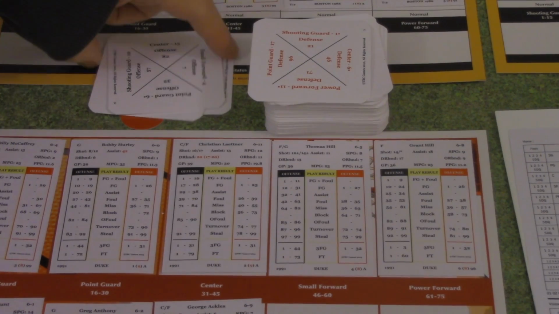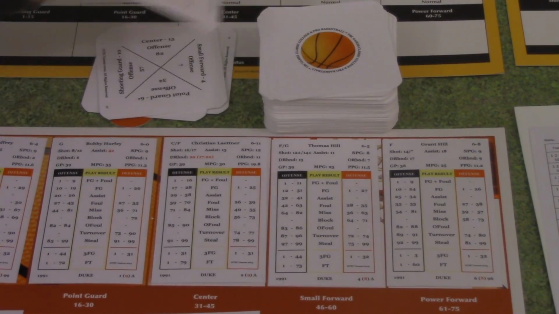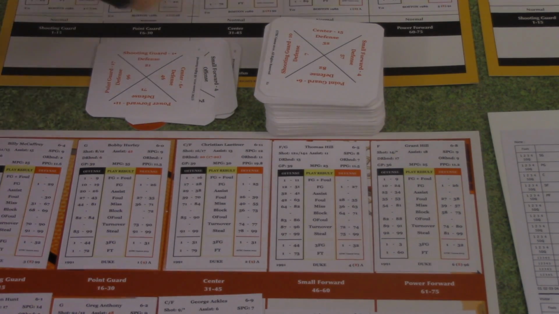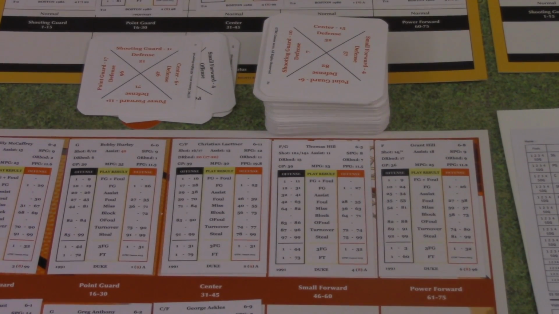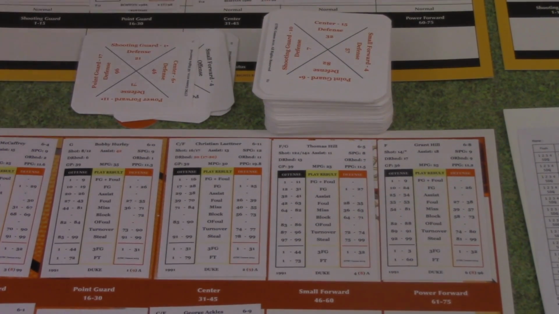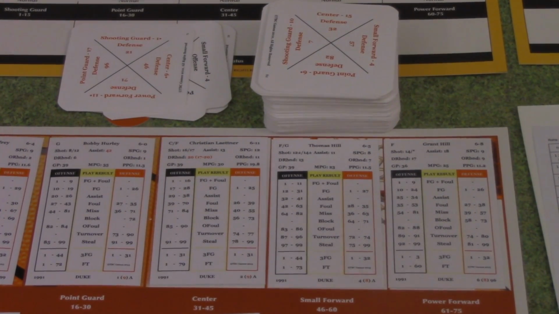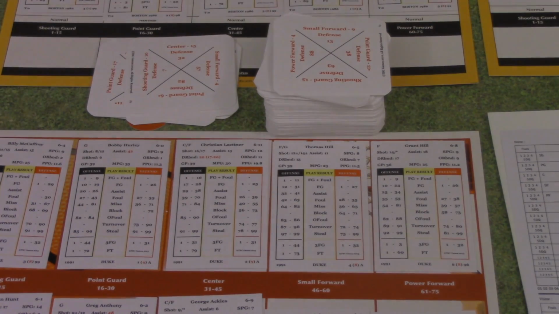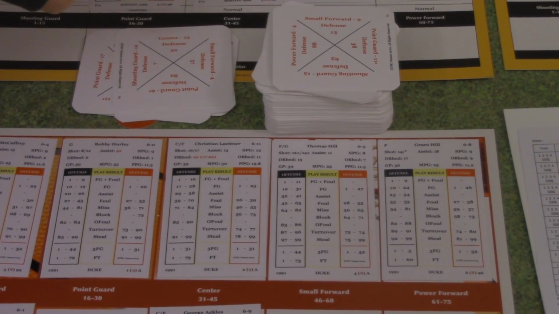Let's say that Laettner's shot had gone in instead of missing, and so you'd flip over the next card, and you're going to refer to the position and the number to see if there was an assist credited for the shot. Now if it refers to the player who just took the shot, then it would simply be an unassisted play, and you'd move on.